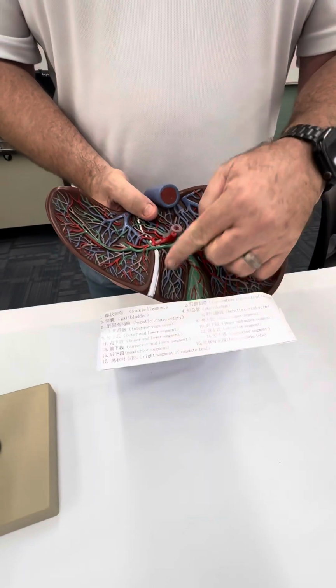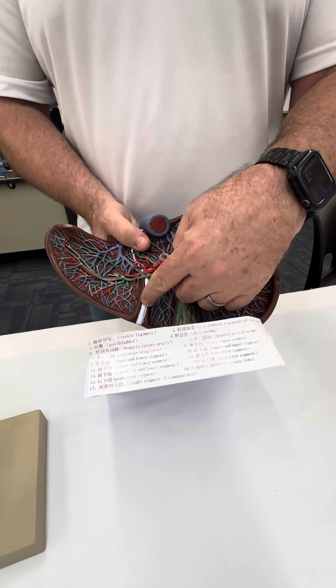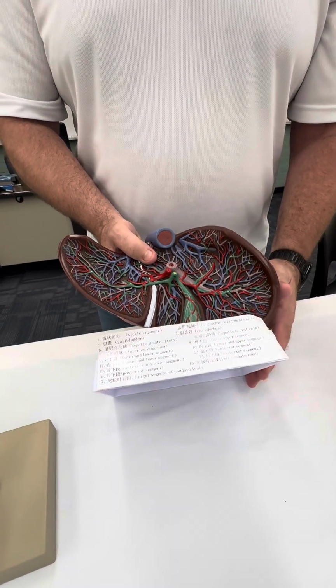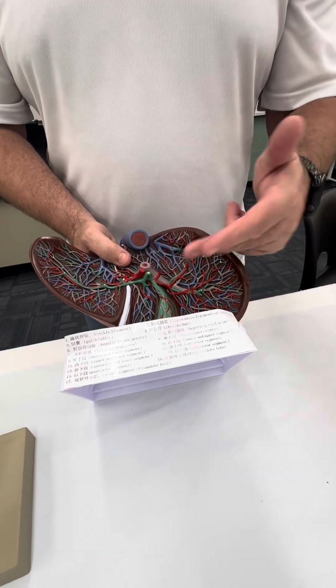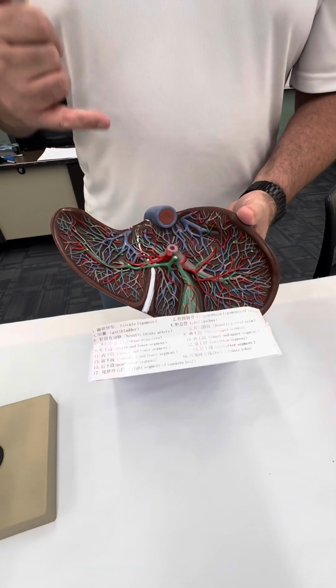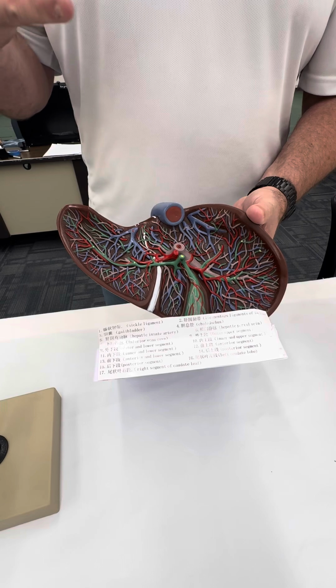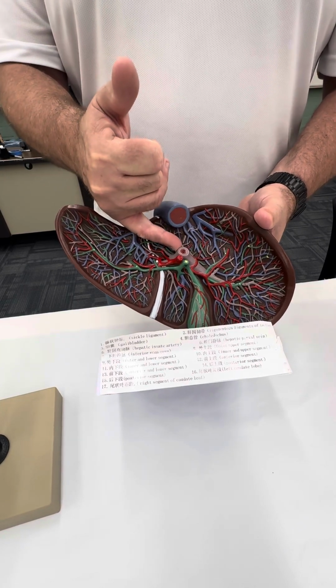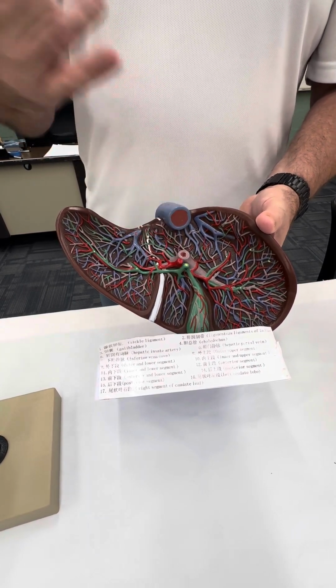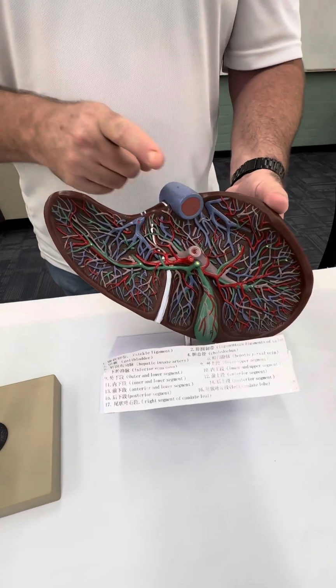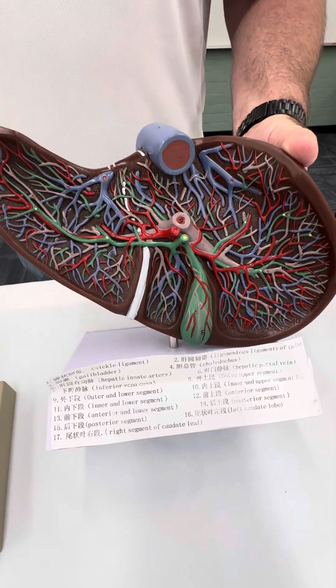But the better place that I'm going to ask it, if it's white, is called the falciform ligament, and that's what holds the liver in place. The rest of these things are keyed. You may notice that one of these blood vessels here is kind of purple in color. And you might ask yourself, well, it's either blue or red. How can it be purple?